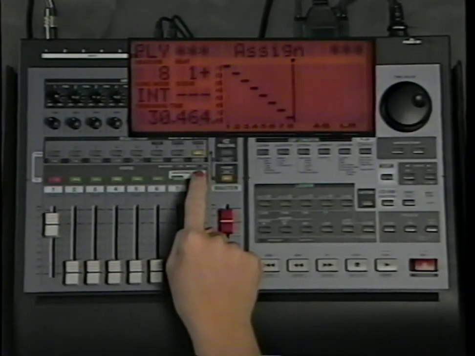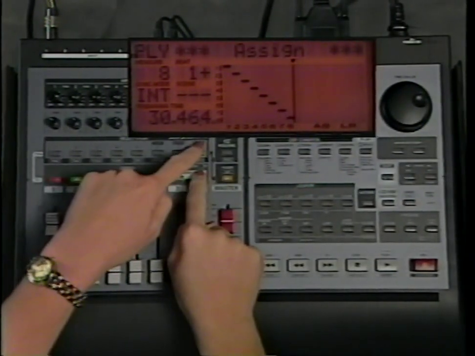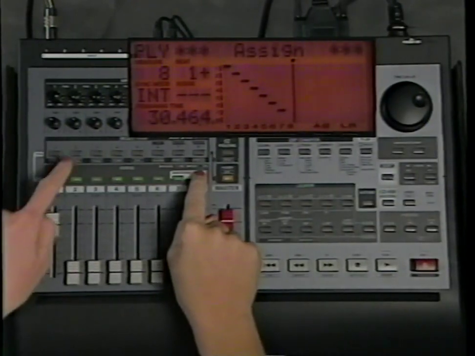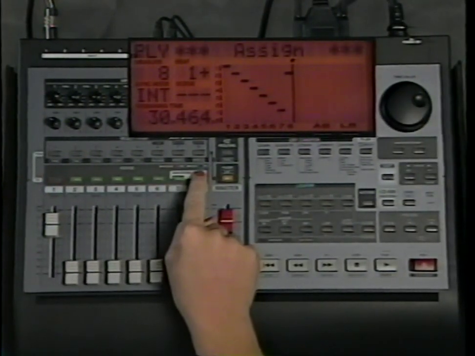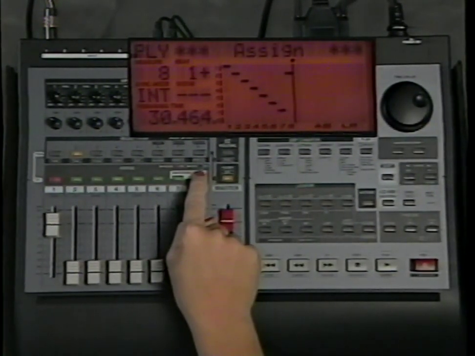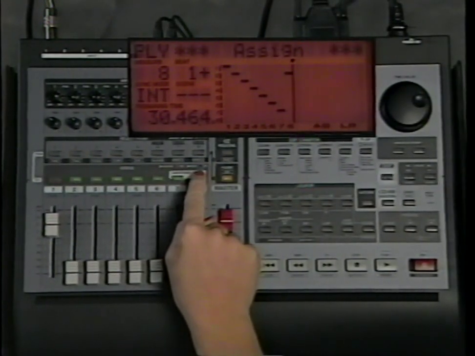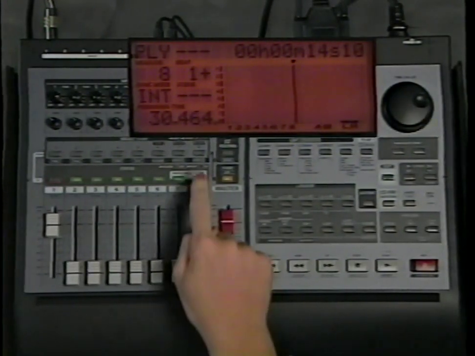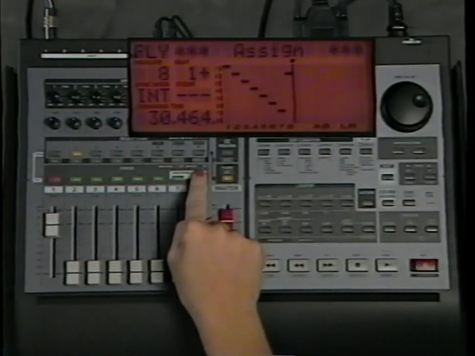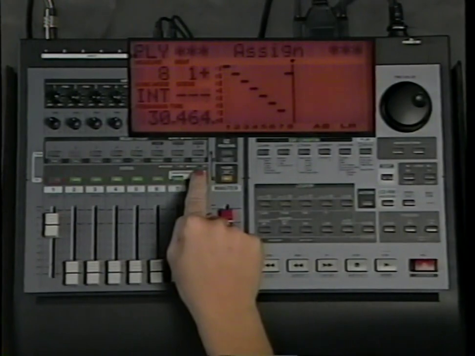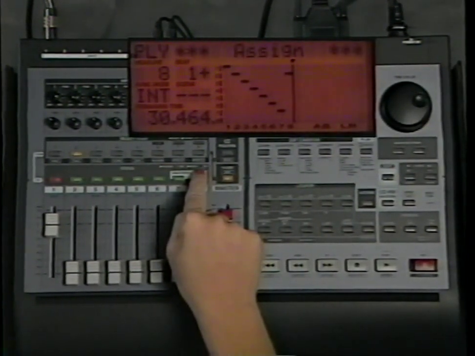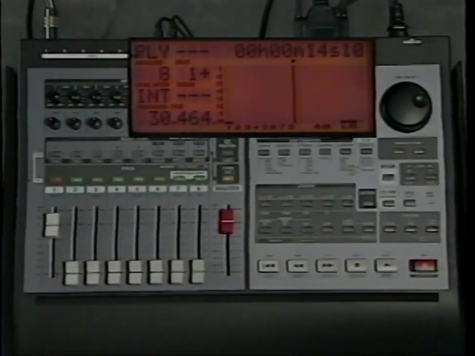While continuing to hold track 8 status, press select 8 once. It stops blinking. Press select 2. It now blinks yellow. This tells you input 2 is now connected to track 8. To check your work, press and hold the status button for track 8 again. Select 2 blinks yellow, indicating input 2. Another way to think of it is, track 8 is listening to input 2.